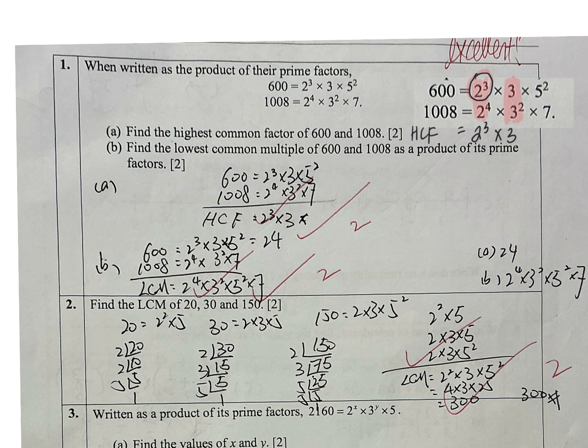So you look at the question, they say find the HCF. They never say leave your answer in index notation or as a product of prime factors. So you need to have one more step. Give me the answer to be 24. So 1 mark for showing me this, 1 mark for the answer. So read the question carefully.